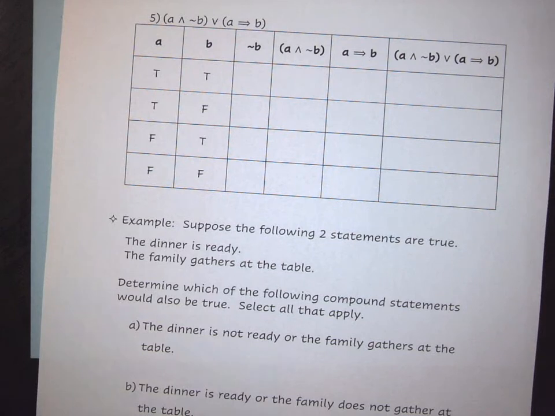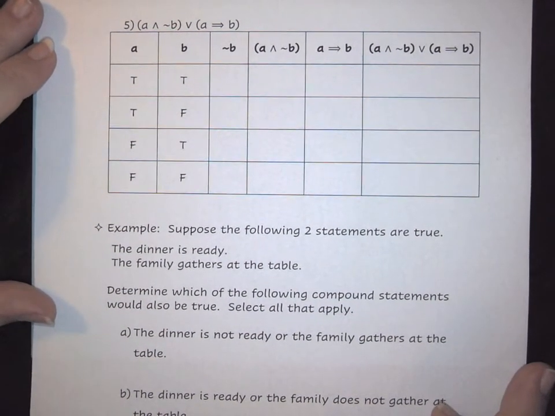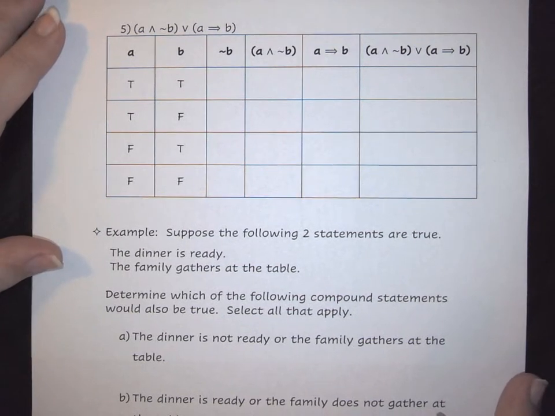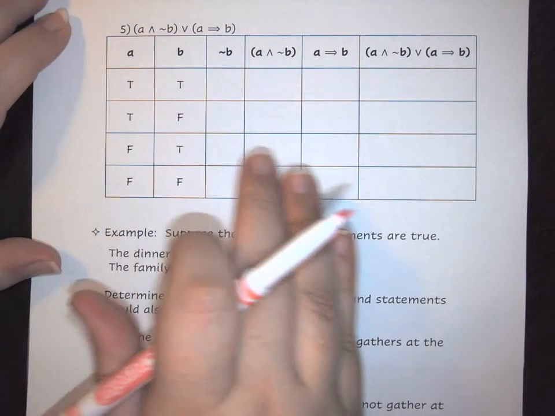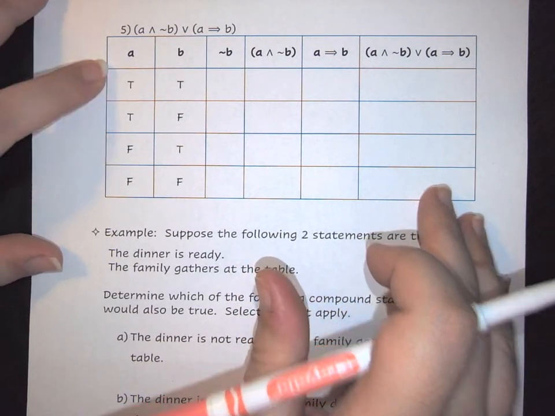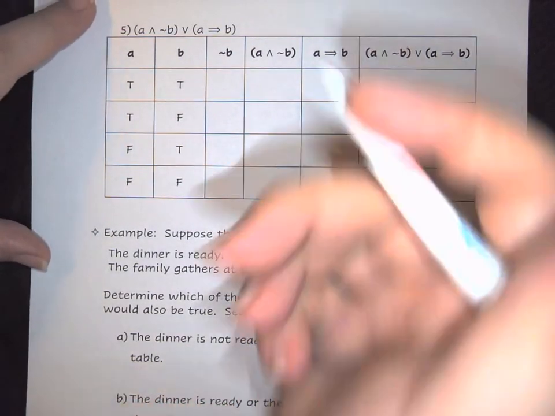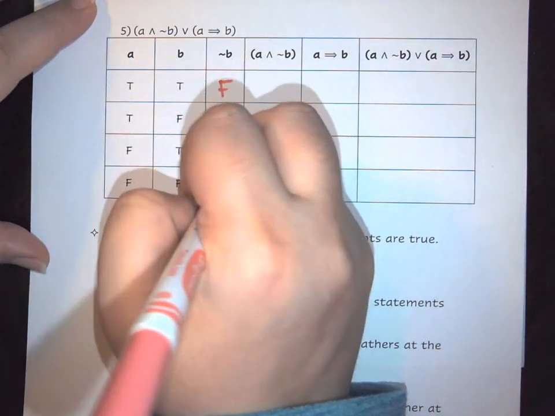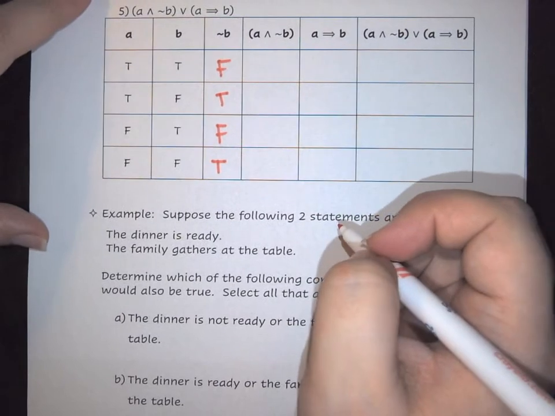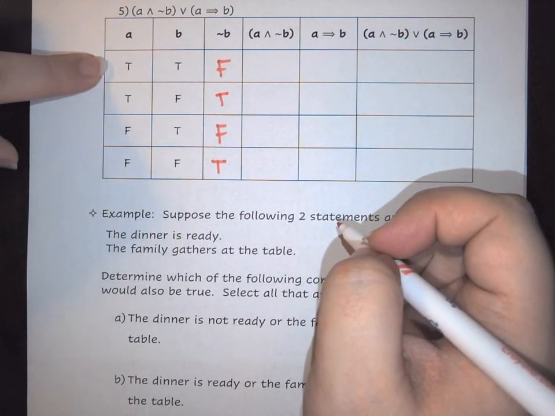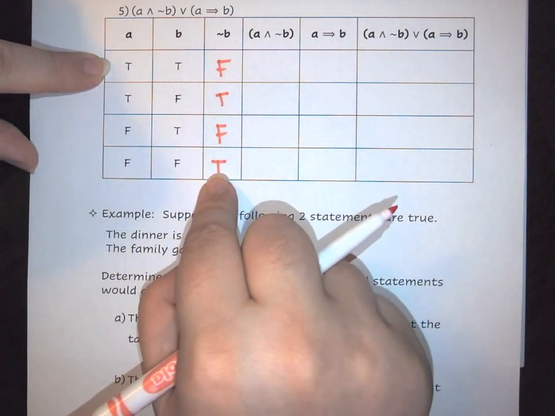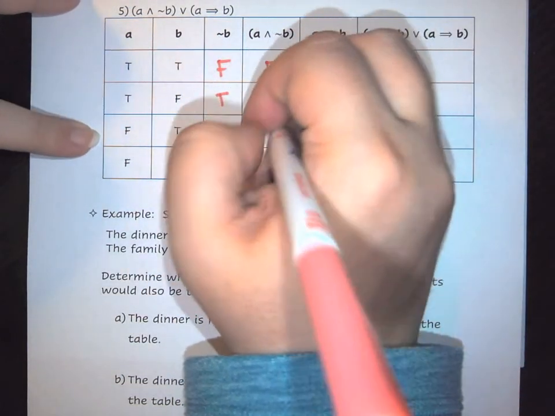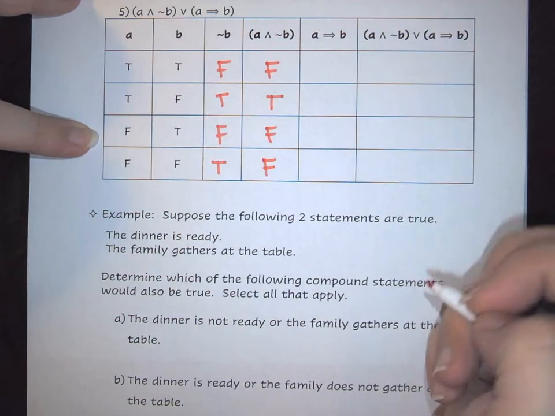Alright, let's look at one more example here. So here I have A and not B, or if A, then B. So notice I have a lot of pieces in my table to fill out. So first place we need to start with is not B. So here this is going to become false, true, false, true. Then I have A and not B. So I'm going to look at A and the not B. And in this case we're going to have false, true, false, false.